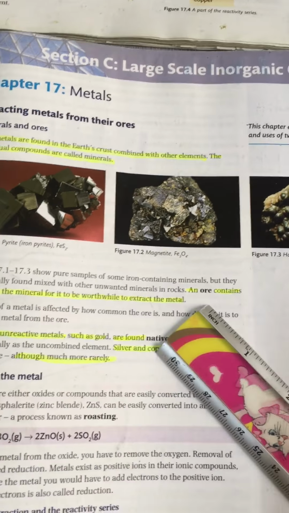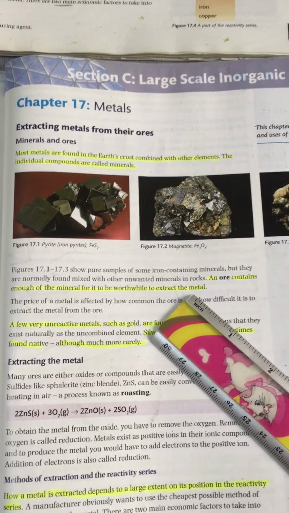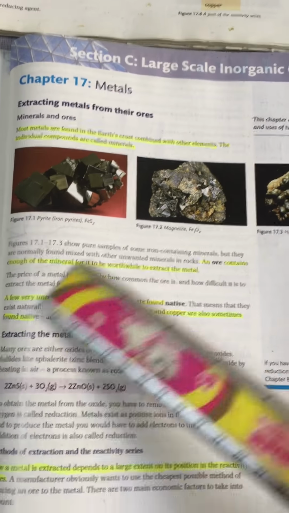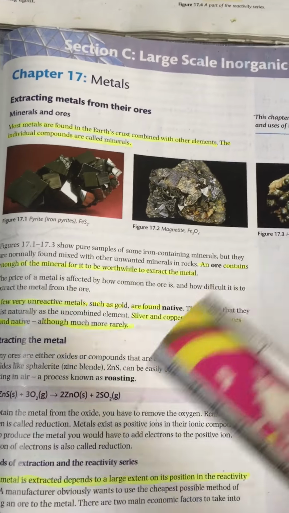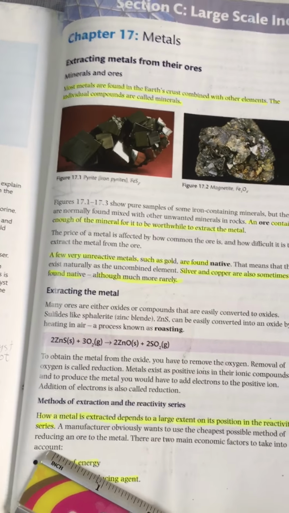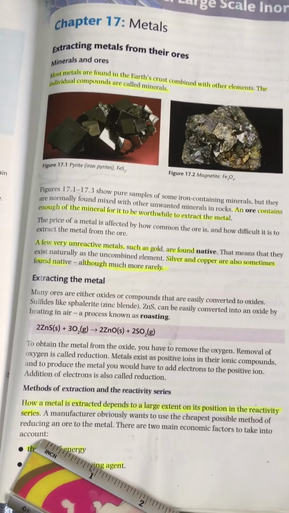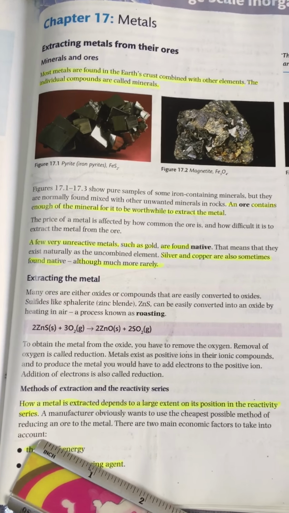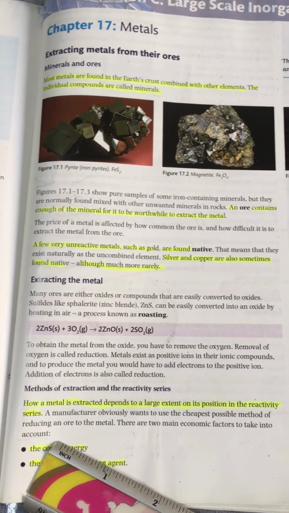An ore contains enough of the mineral for it to be worthwhile to extract the metal. So we use the ore to extract the metals. All this is just an introduction for our lesson. Extraction of metals: our method of extraction and the reactivity series.